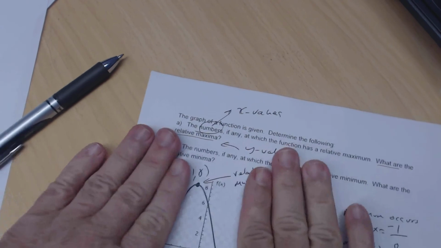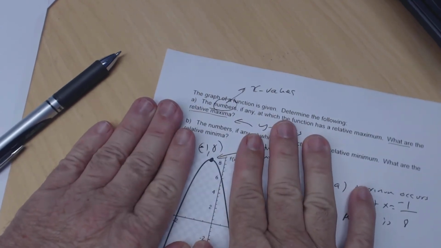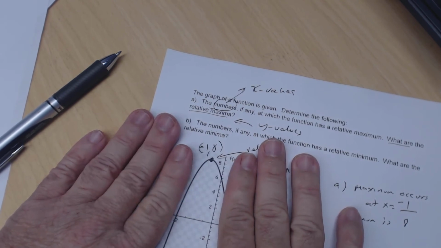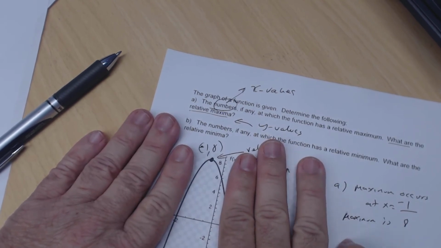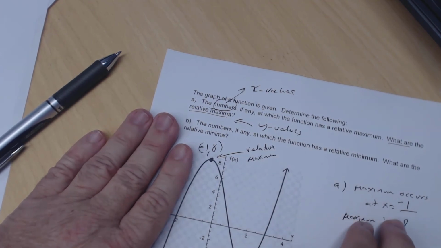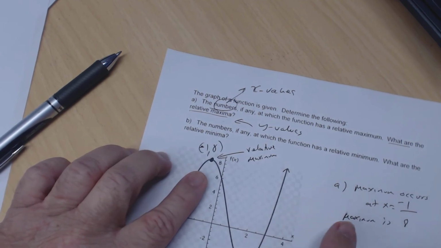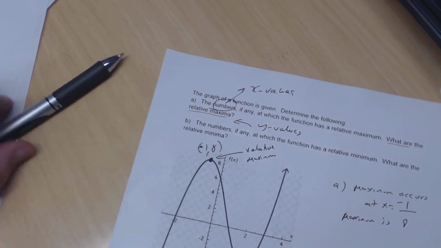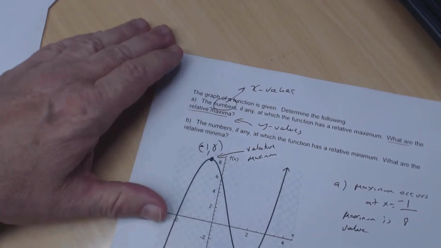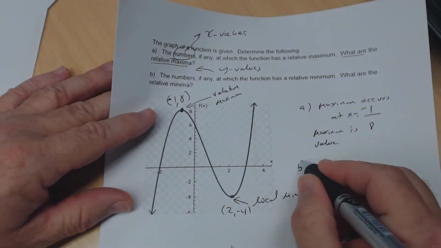So if you forget about everything else, get rid of everything else in this little area here, this is the largest y value you're going to get. Okay, so the maximum is 8. The maximum occurs at x equal negative 1. That's where it occurs. And that maximum value is 8.